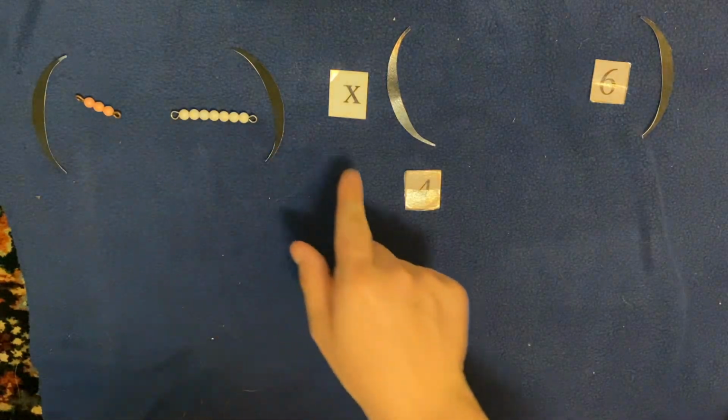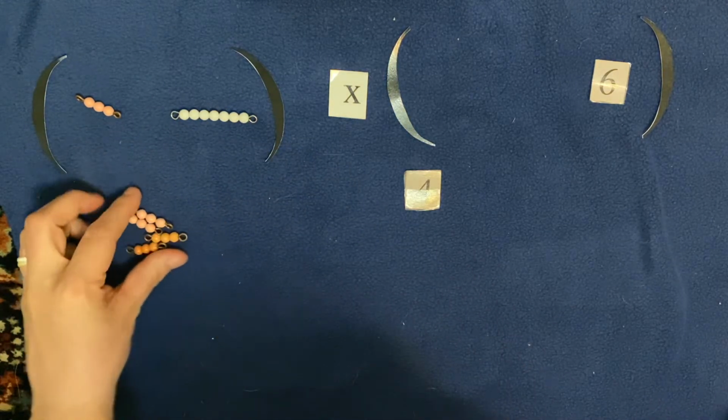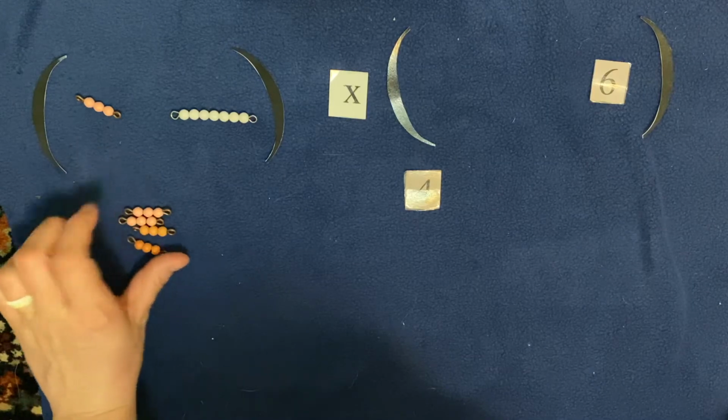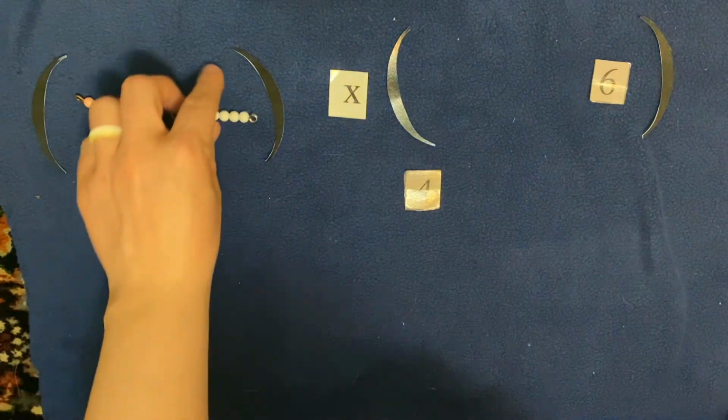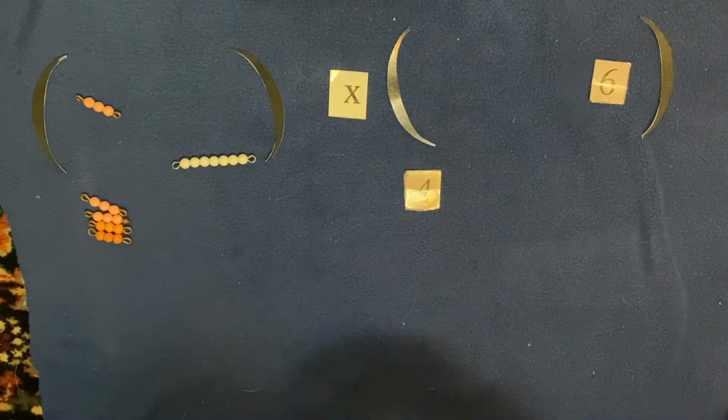Start with 3 times 4. 3 times 4, and 7 times 4.